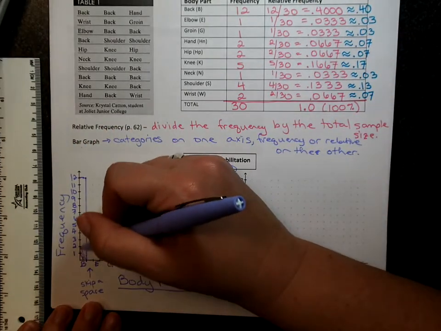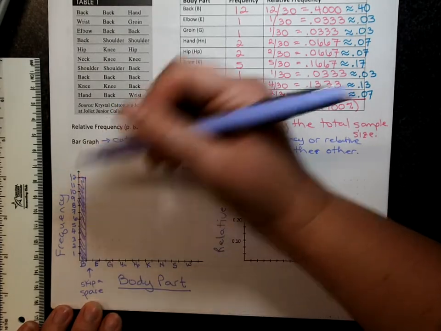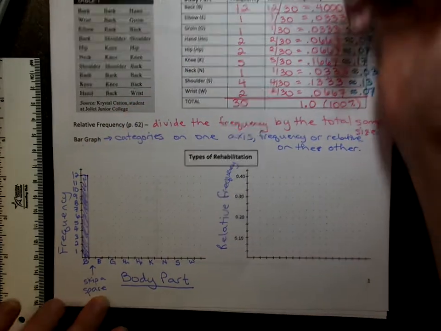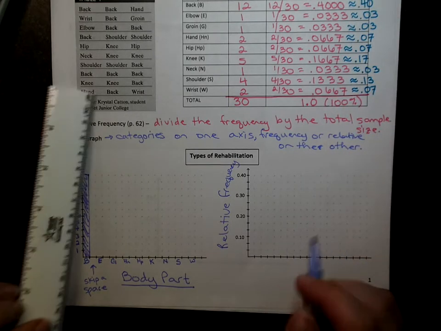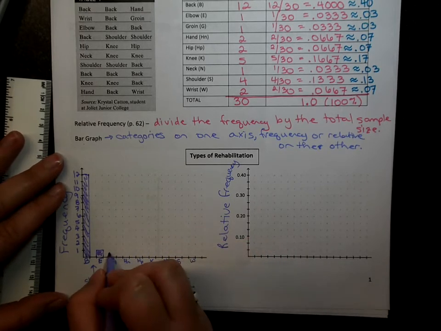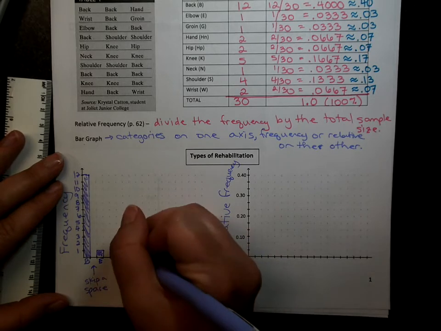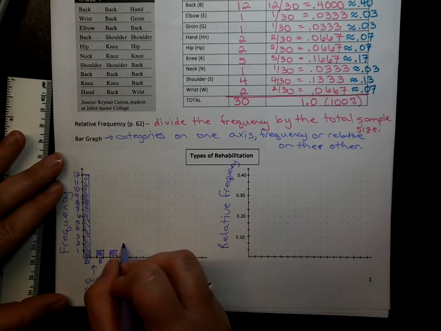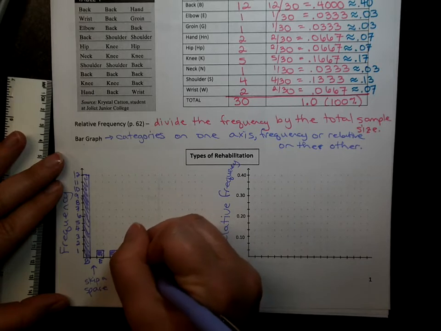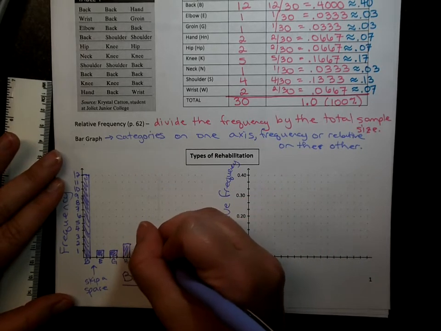And if you want to, you can fill it in or color it in or shade it in if you have a pencil. That's your bar for back. Then you're going to skip a space. Elbow only had 1. So we'll make a small bar for elbow. Groin only had 1. Hand had 2, so we'll go up to the second mark for frequency. Etc. and so forth. Make sure to put a space between each bar.